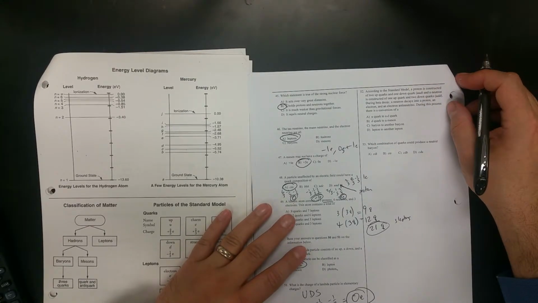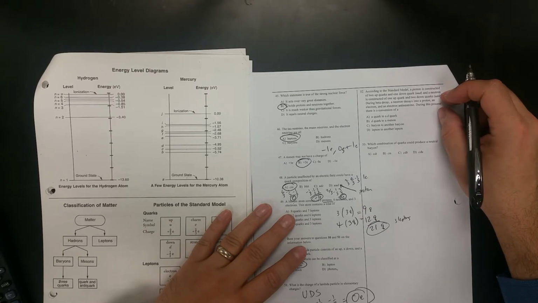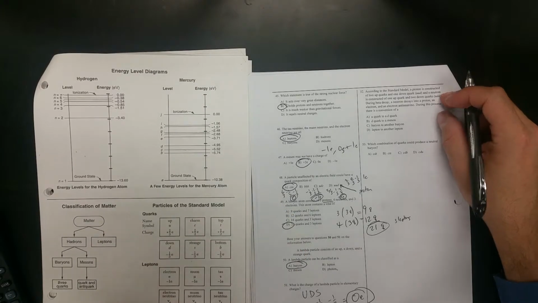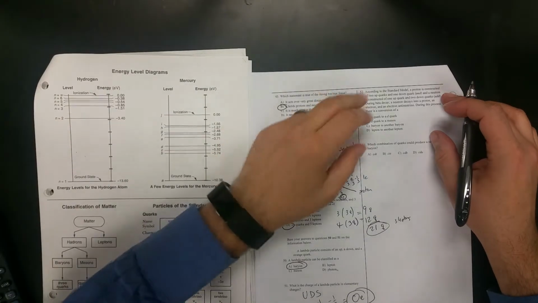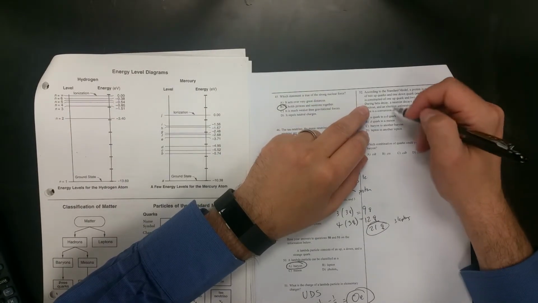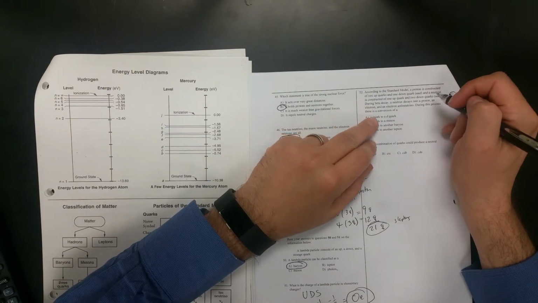According to the Standard Model, a proton is constructed of 2 ups and 1 down, UUD, and a neutron is constructed of an up and 2 downs, UDD. During beta decay, a neutron decays into a proton, an electron, and an antineutrino. During this process, there is a conversion of, let's see, I'm going to write this out because this gets kind of confusing.